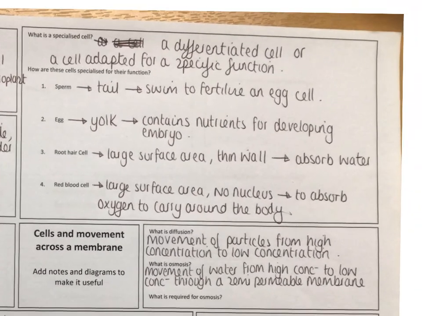Then we have what a specialised cell is. So it's a differentiated cell, or essentially a cell adapted for a specific function. So we have different examples. We've got a sperm cell, and the main thing is it's got a tail because it needs to swim to fertilise an egg cell. We've got an egg cell, and they have a yolk which contains nutrients for a developing embryo. We've got a root hair cell.